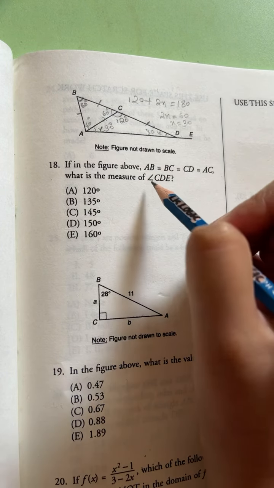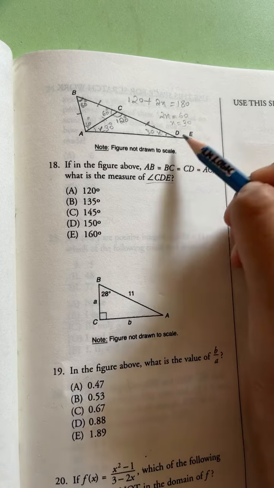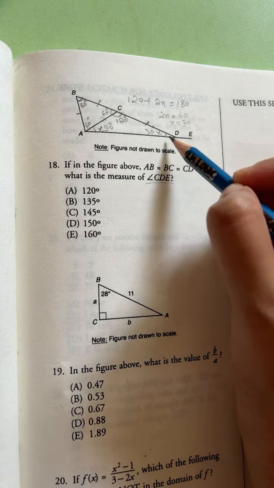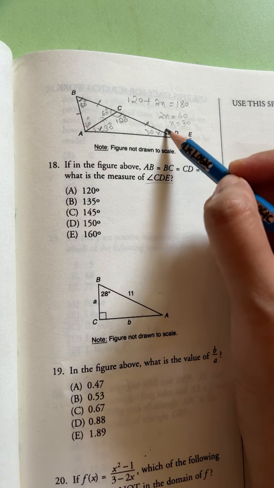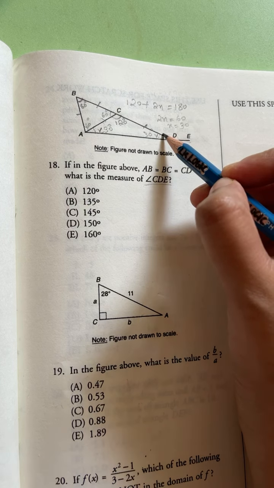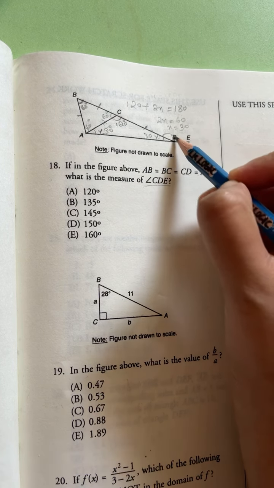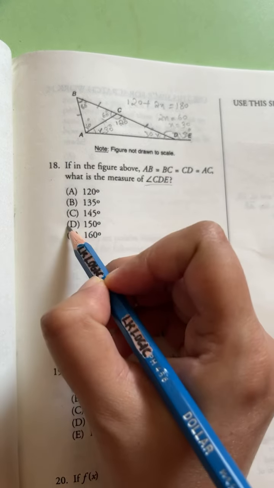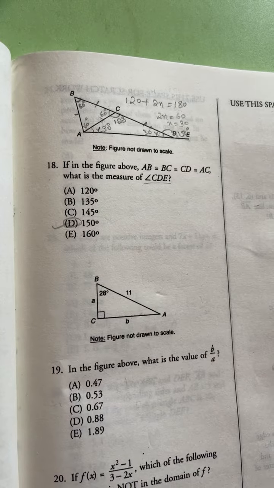And the last part, angle CDE. This is your angle CDE. This is a straight line, so it's a straight angle. Straight angle is always 180. So 180 minus 30 will give you 150 degrees. So that's your answer, D.